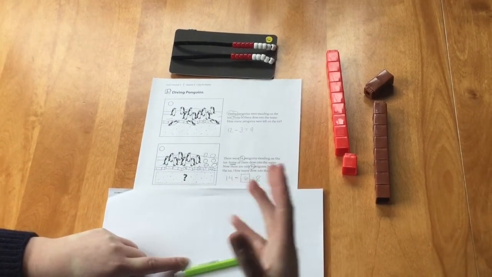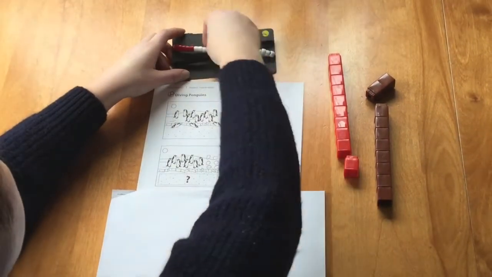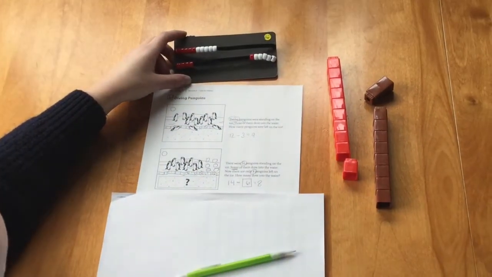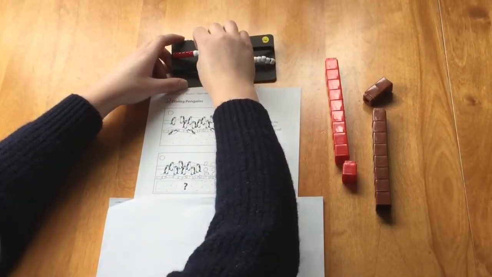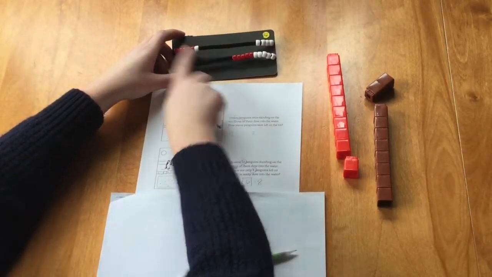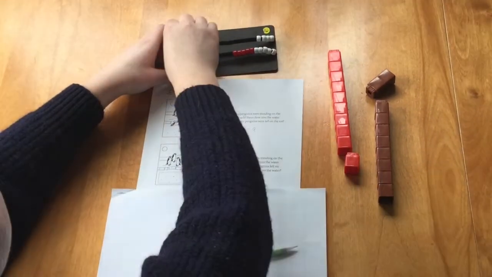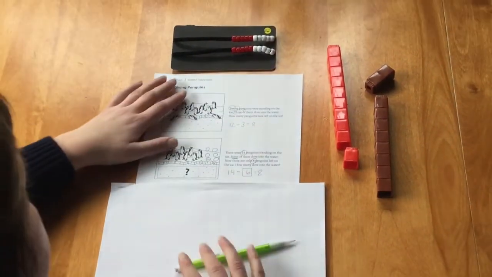I can always double check by then building that final number. So I'm going to build 14 and I'll take away 8. I know 8 is a group of 4 and 4, and I see I'm left with those 6. So I know my answer is correct.